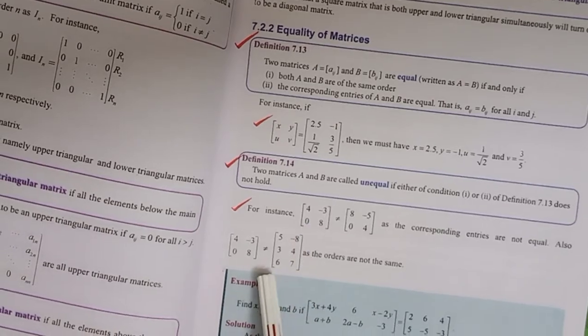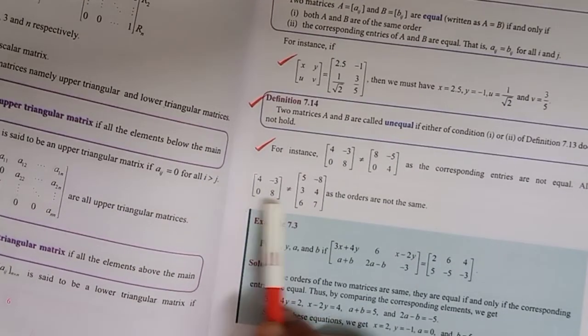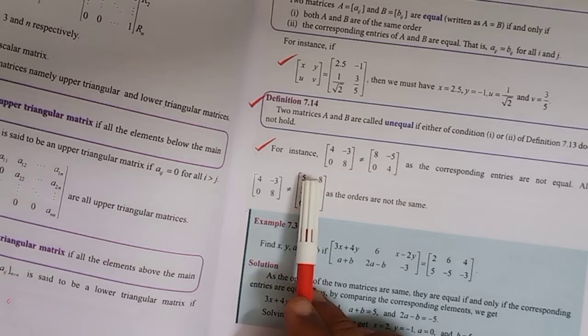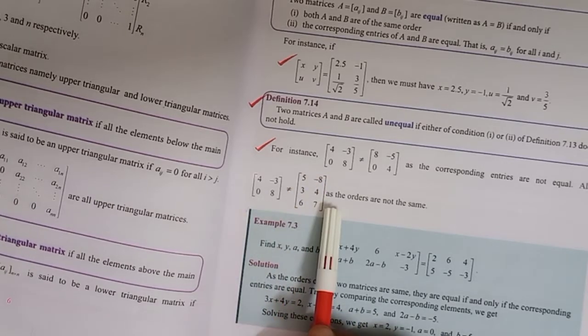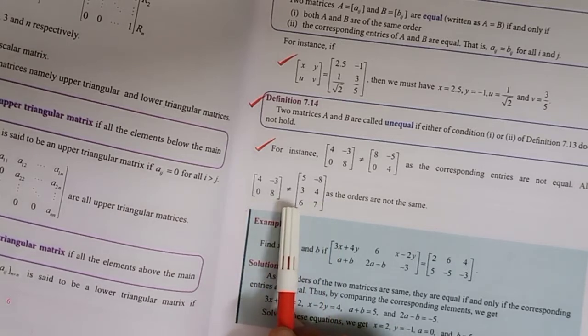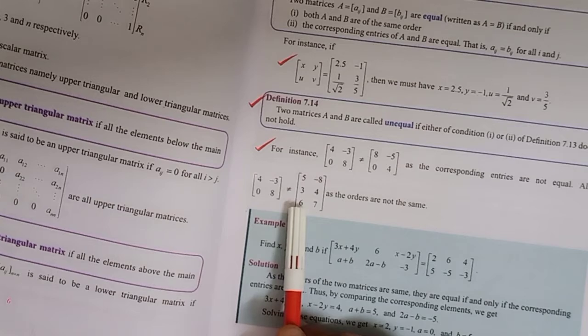Another example, look at the order of that left hand side matrix. It has 2 rows 2 columns, but the other has 3 rows and 2 columns. So 2 different matrices, 2 different orders. So it's another example of unequal matrices.